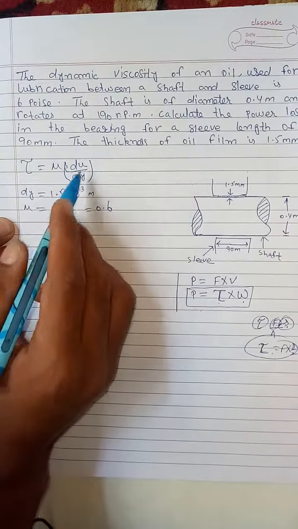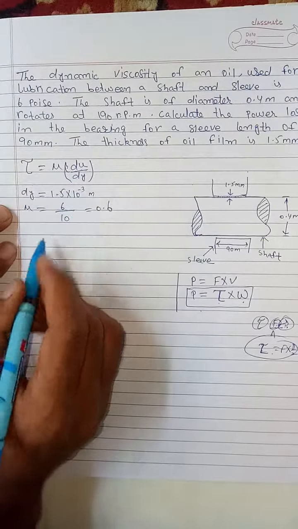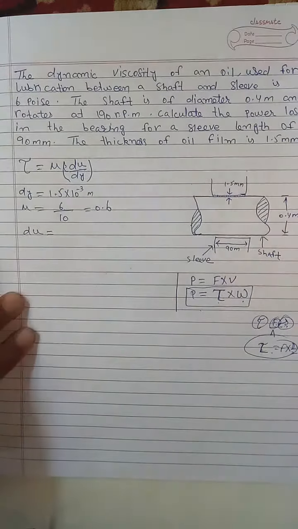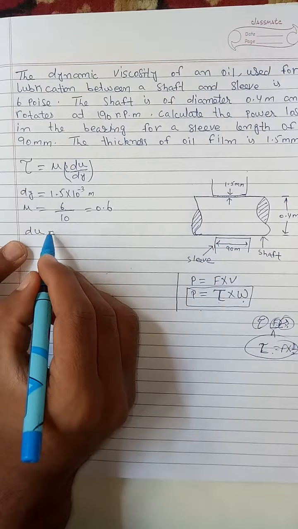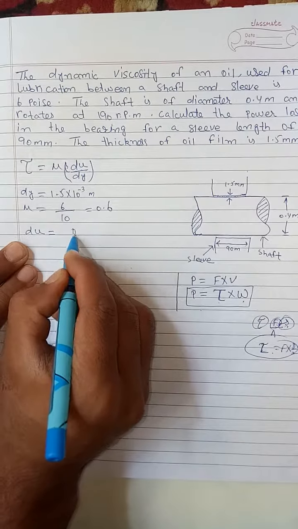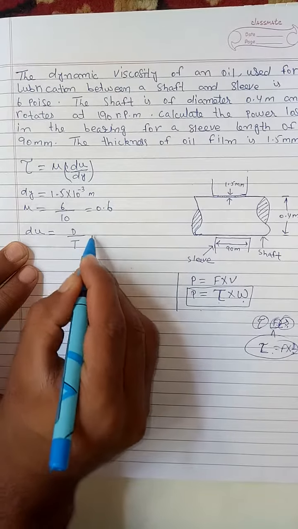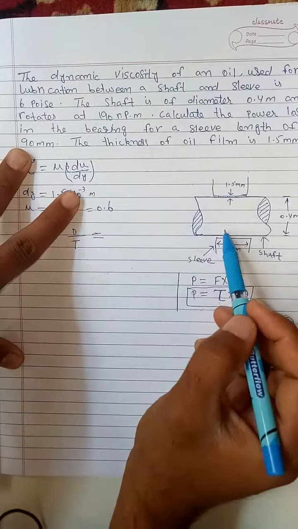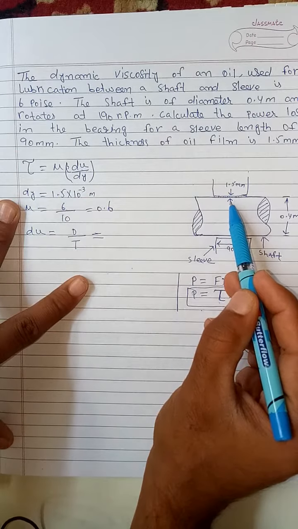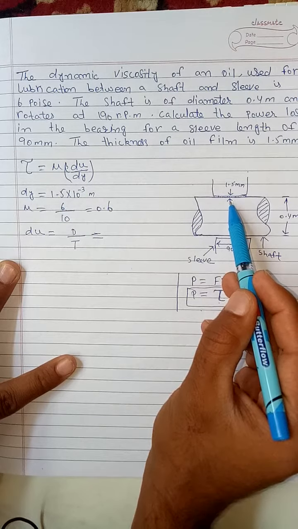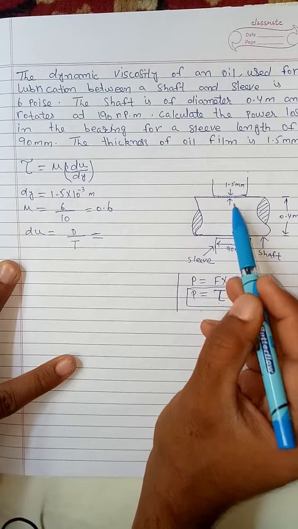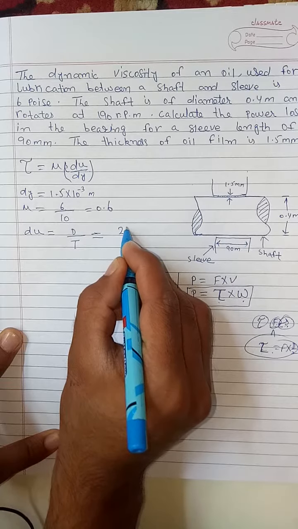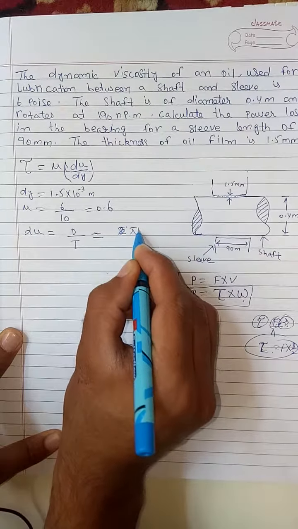And now I have to find du, which is the relative velocity. You all know velocity is distance traveled by time taken. So what is the distance? In one revolution it travels a distance equal to the perimeter, or the circumference, that is 2 pi r, we can write pi d.